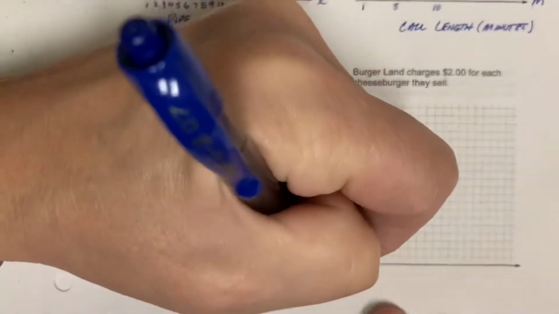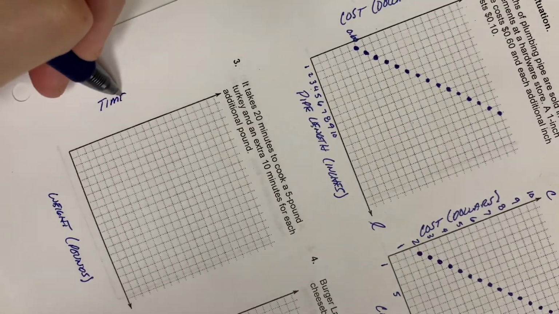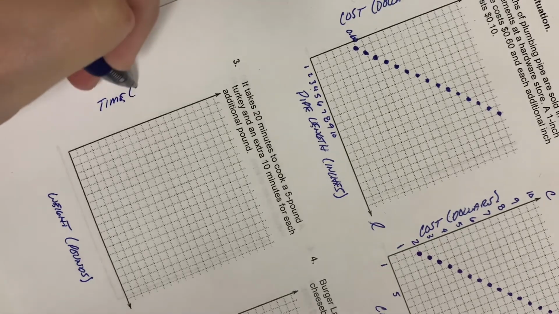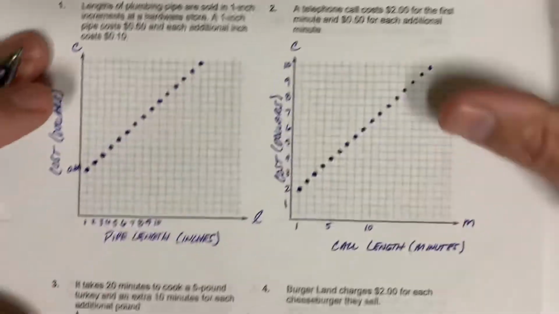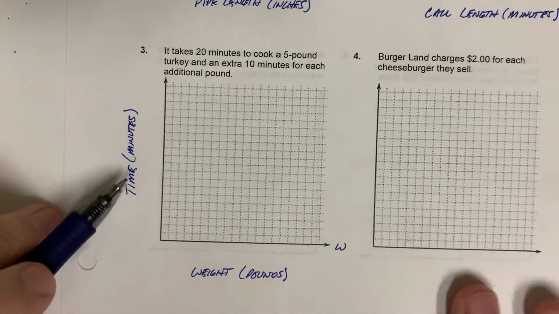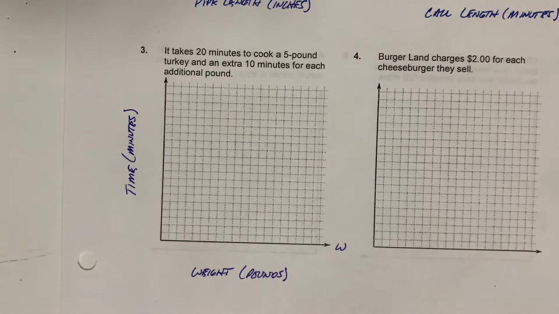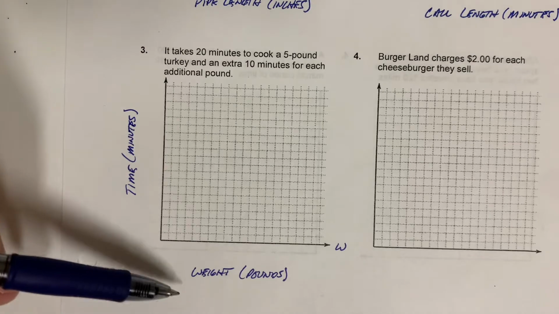And so I'll use W for that variable. And then on this axis, it's pretty rare, but this time we're going to use time in minutes for the cooking time. Again, like 99% of the time, time is going to be your independent variable, except in this particular one where you can't have a time for cooking without a weight first.